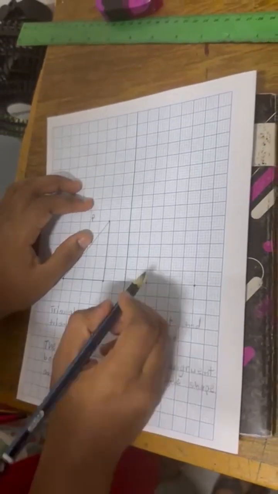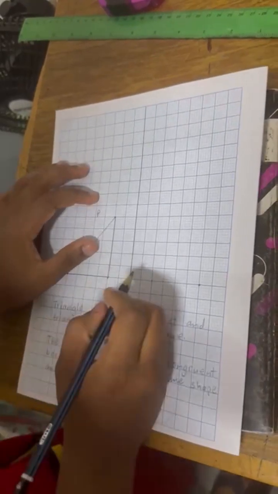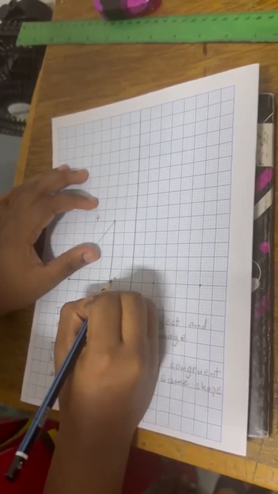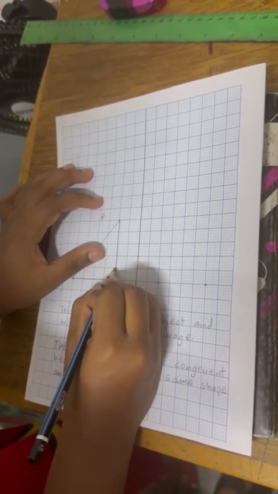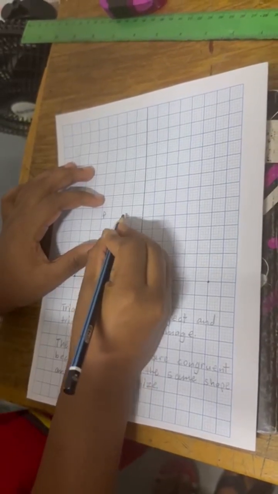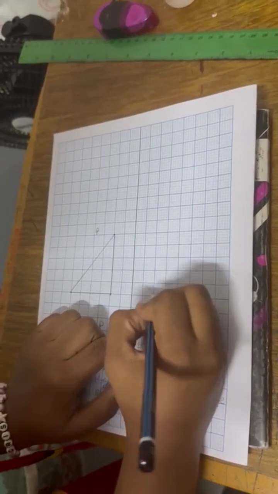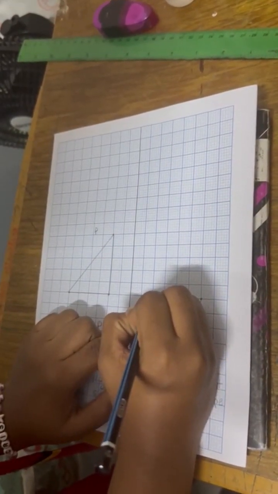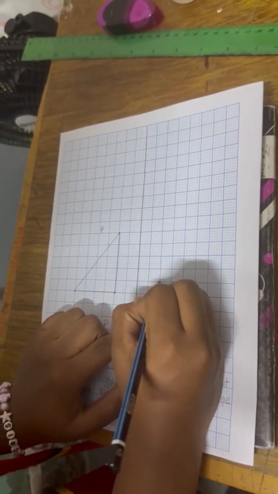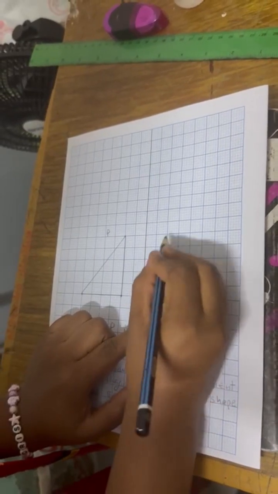The third point is going up. So let's see how much that will be. 1, 2, 3, 4, 5. That is 5 squares away from the mirror line going upwards. So we have 1, 2, 3, 4, 5.